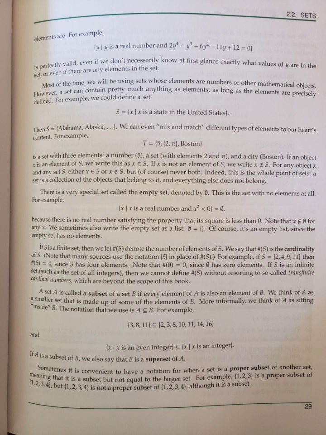It's important to know we have the empty set. There is one set that has no elements in it. That's just curly braces with nothing inside of them. For example, the set of all x such that x is a real number and x squared is less than 0. That set has no elements in it, so that's equal to the empty set.